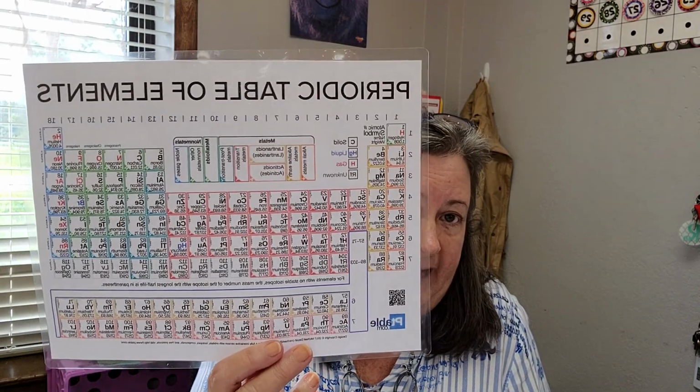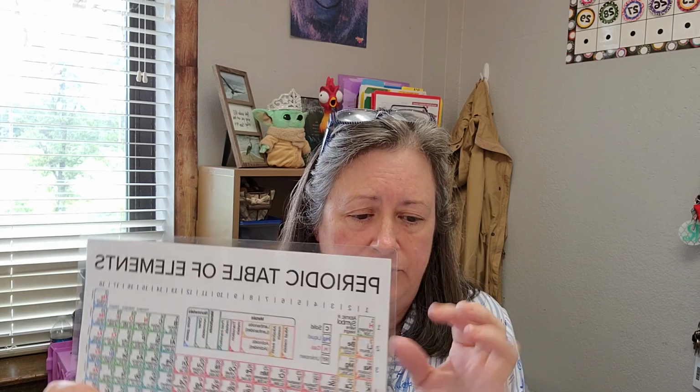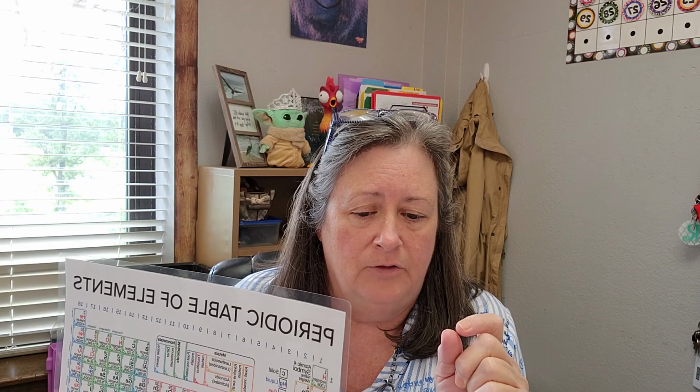Each element has its own little block, its own little square on the periodic table of elements. Looking at the information found there, the little number at the top on this particular periodic table is called the atomic number. That is the number in the element's periodic table block.